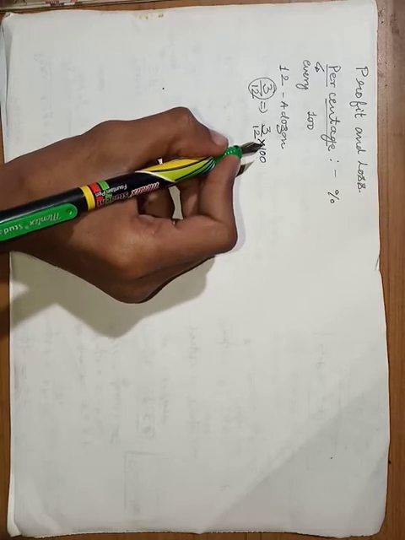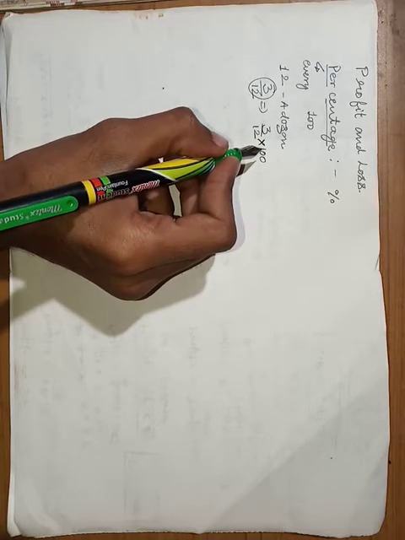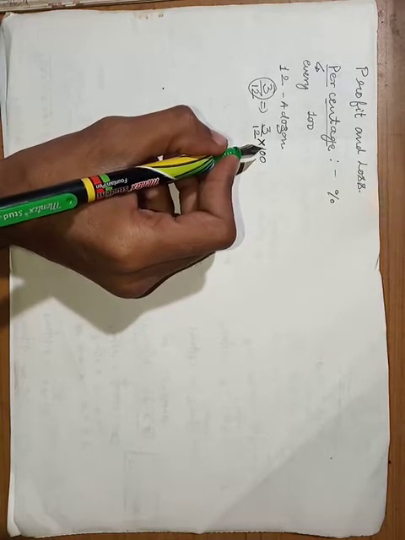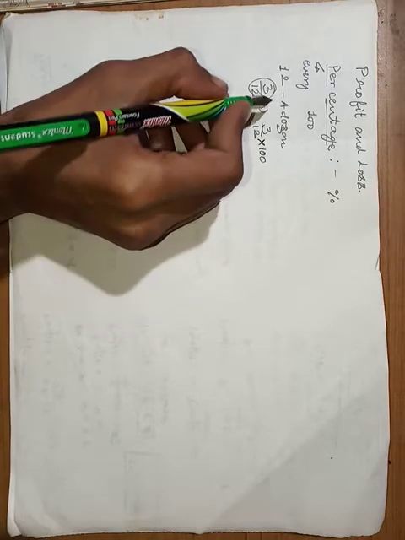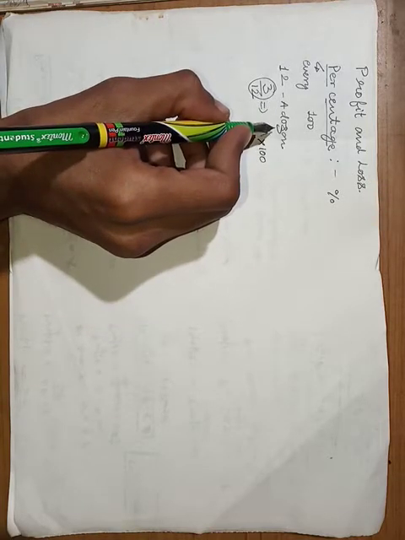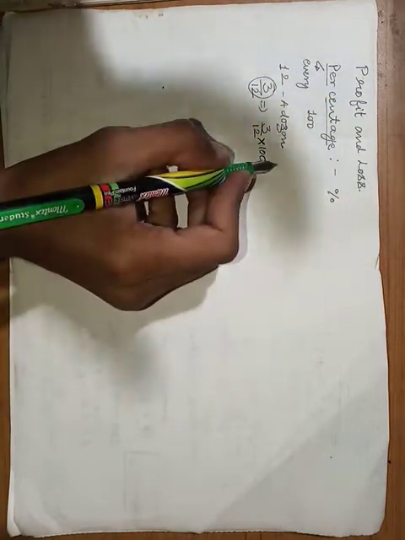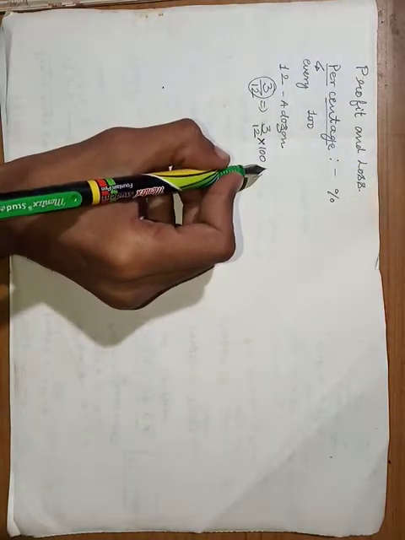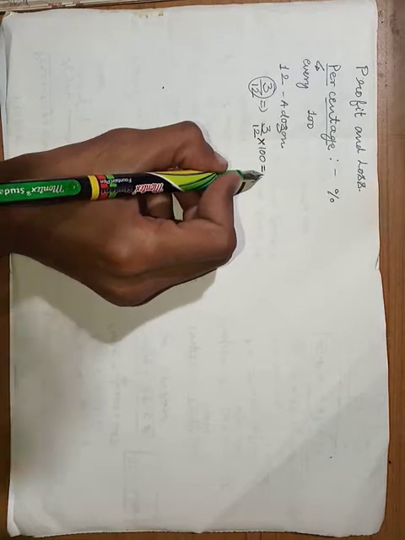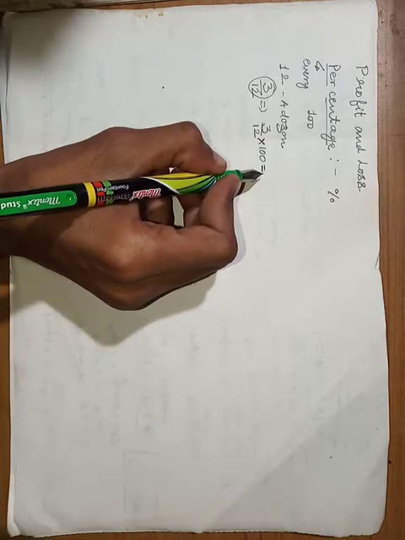Now when you multiply this fraction, 3 by 12 into 100, then it becomes the percentage. Means in every 100 pieces, if you have 100 pieces, then how much piece would you have extracted at that time.